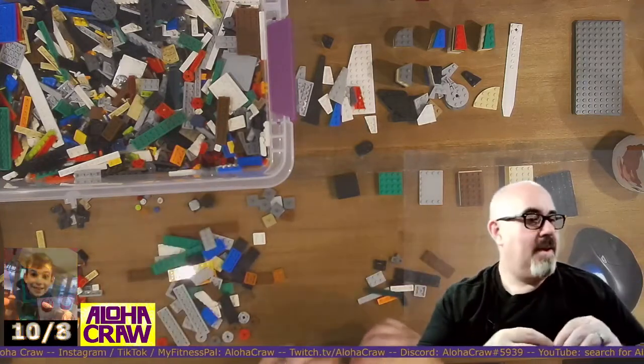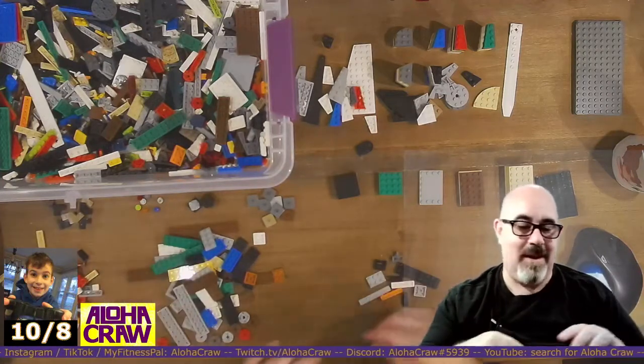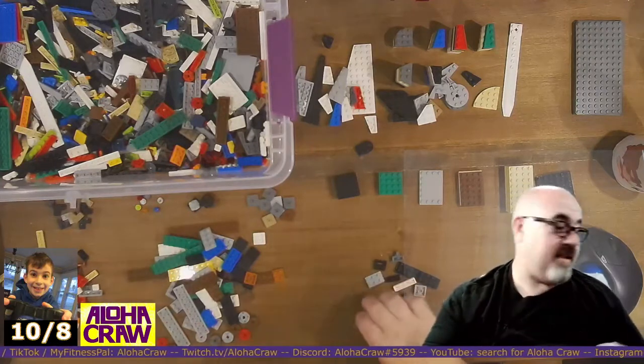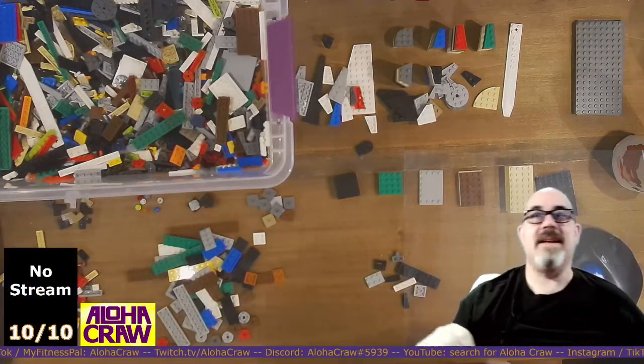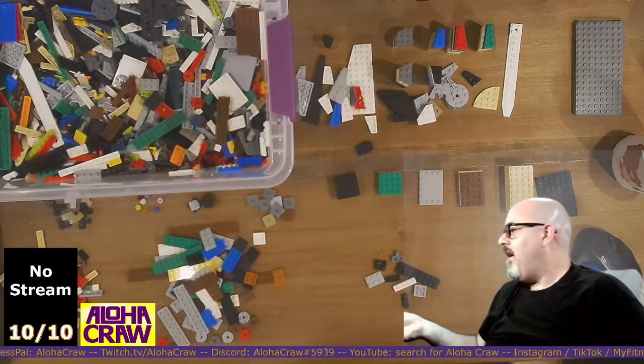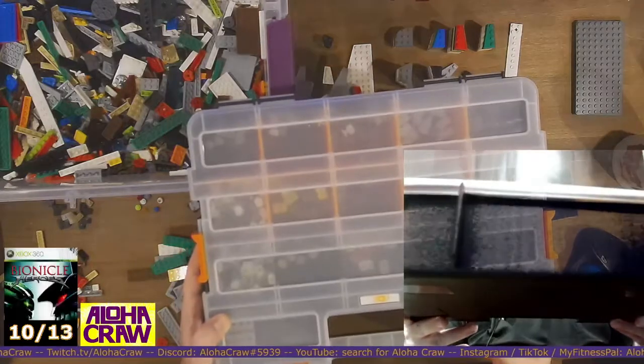Yeah. So right now we're just sorting through plate, and once I get through enough of these, I may say, okay, now let's put them in the actual bins. Because you may not see it, but over here, I've got a ton of bins like this that I store my Lego pieces in.